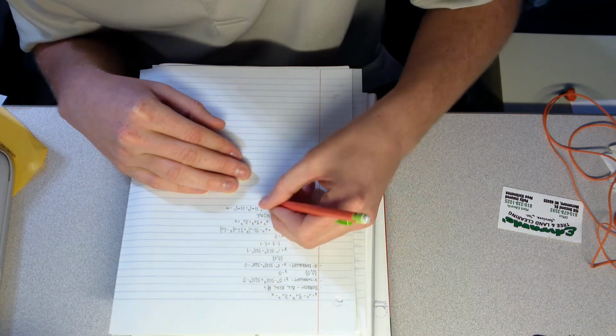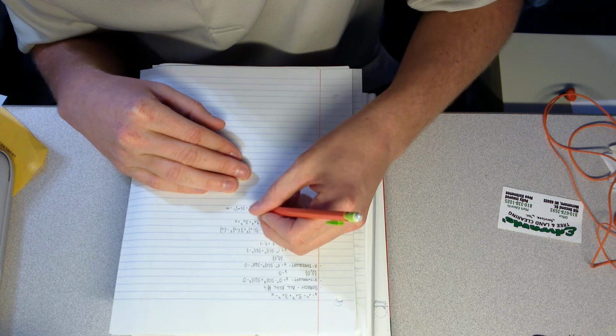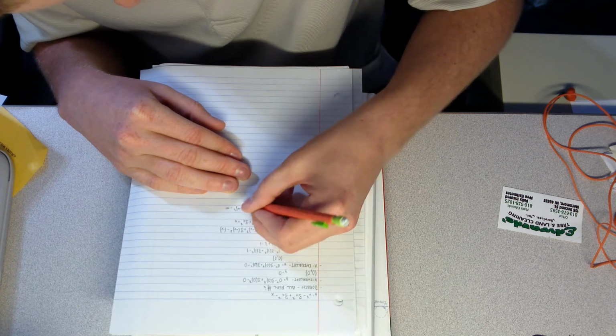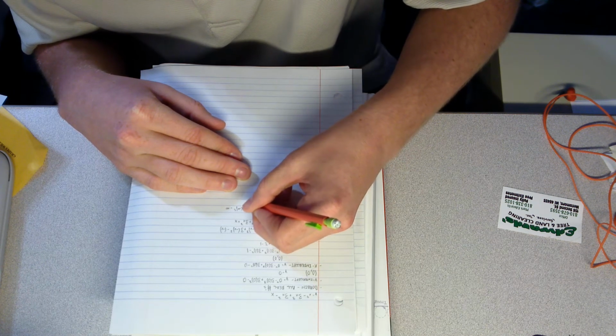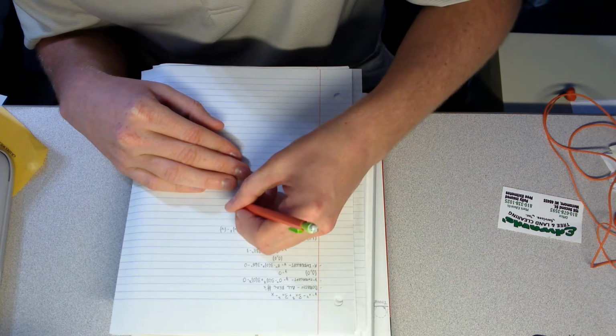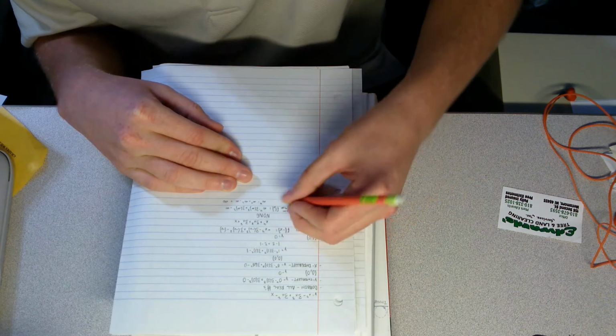So you have a large infinity minus a smaller infinity, then plus an infinity squared minus an infinity, so it's going to equal infinity.